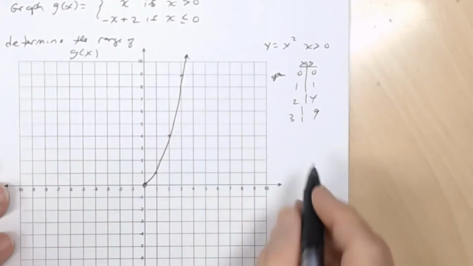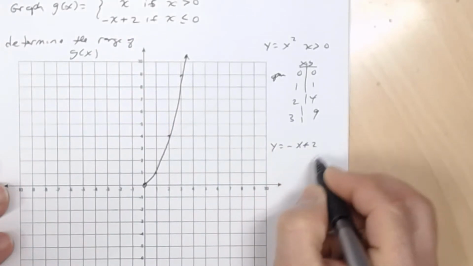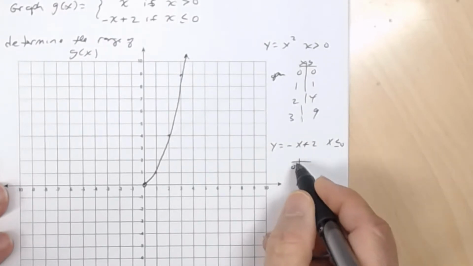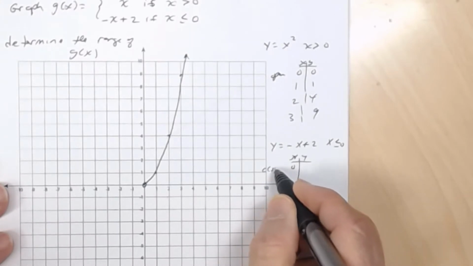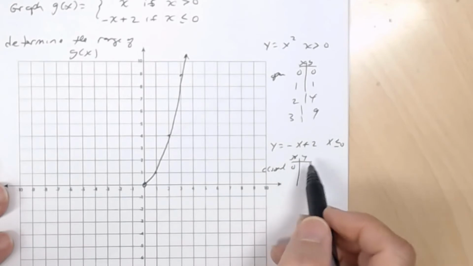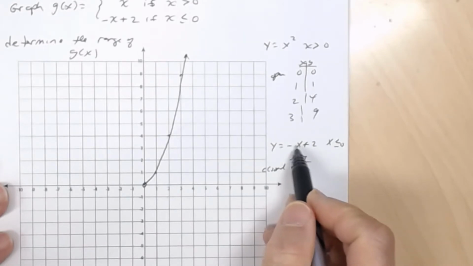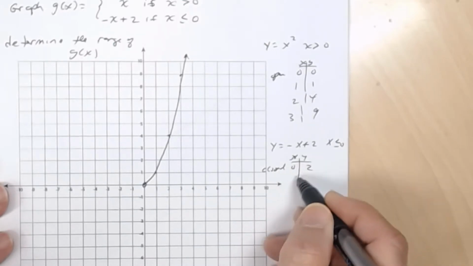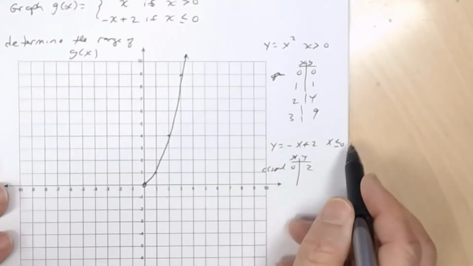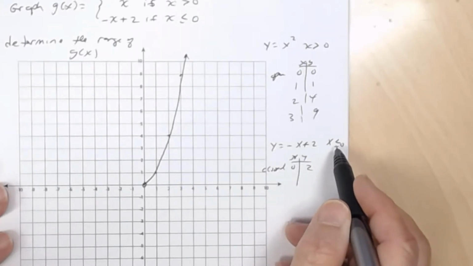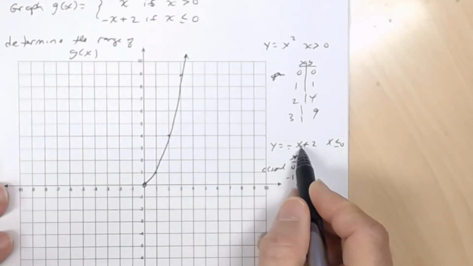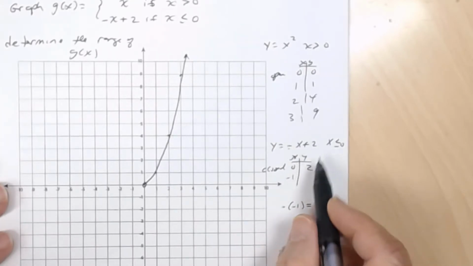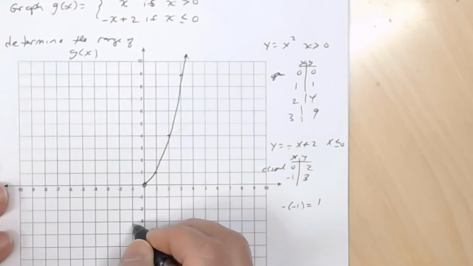Now let's graph the other part. The other part is y equals negative x plus 2. Remember, I've got to use values of x that are less than or equal to 0. So if x is 0, you've got to use 0. This is going to be closed because of the equal sign. When x is 0, what's the opposite of 0? Remember, negative x means the opposite of x. The opposite of 0 is 0. 0 plus 2 is 2. Remember, this is linear, so I just need one more value. If x is, let's say, negative 1, what's the opposite of negative 1? 1. And then 1 plus 2 is 3. So negative 1, 3, right here.